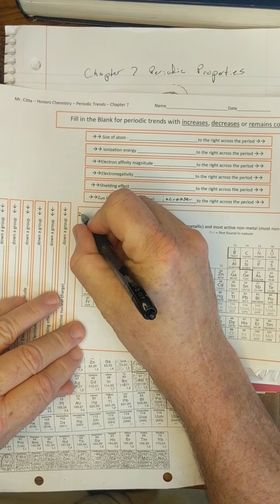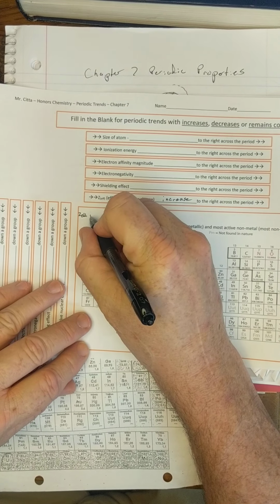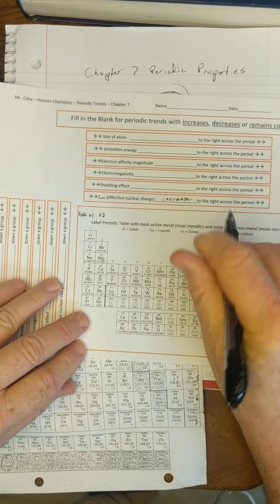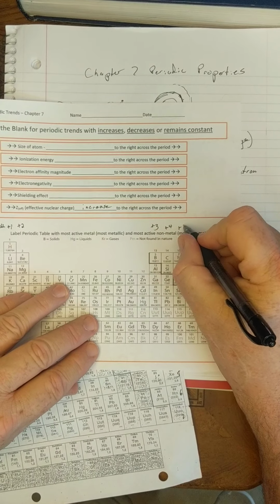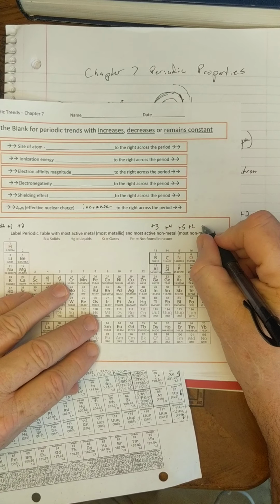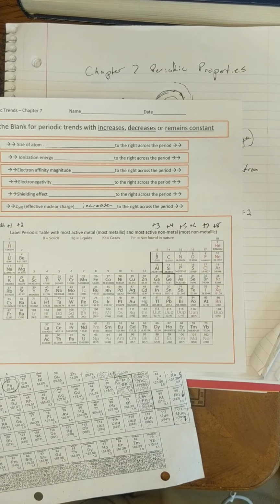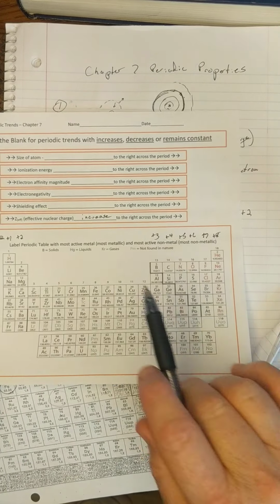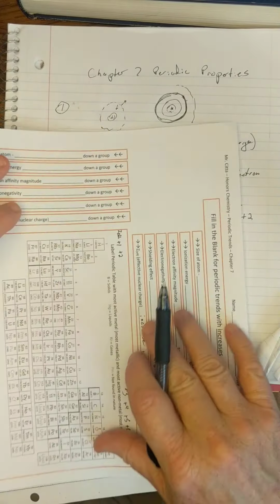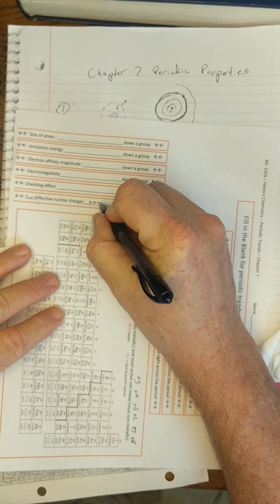And if I was to label Z effective on here, if I was doing a test, I would label it plus 1, plus 2, plus 3, plus 4, plus 5, plus 6, plus 7, and plus 8. I was mentioning the transition metals in terms of Z effective, but up and down, as you go down, Z effective is a constant.